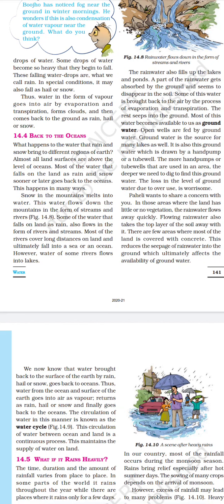Almost all land surfaces are above the level of oceans. Generally, we can say that the sea level is lower than the land level. So land levels are a little bit higher than the sea levels.